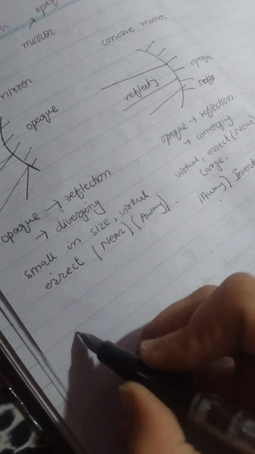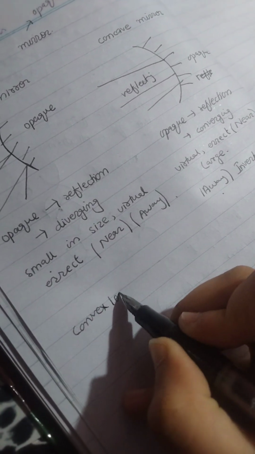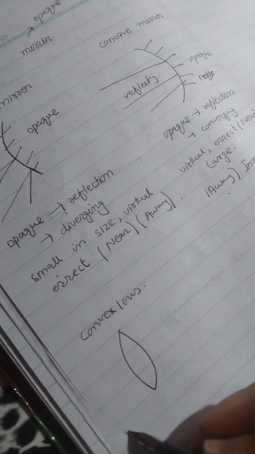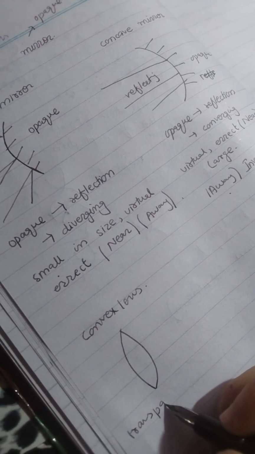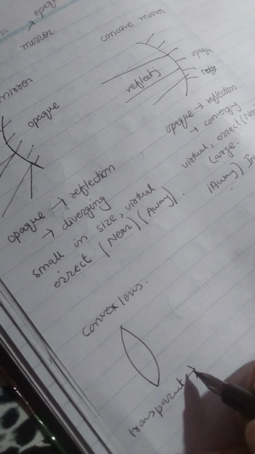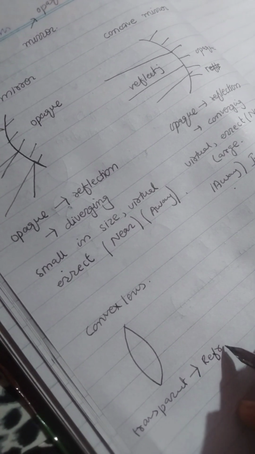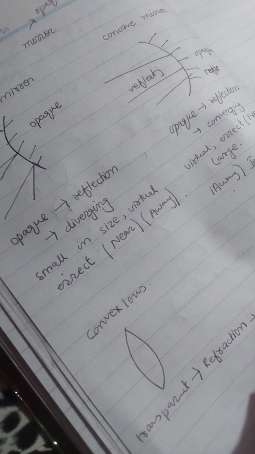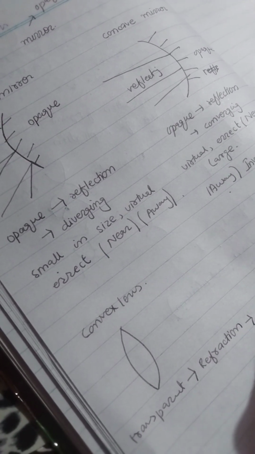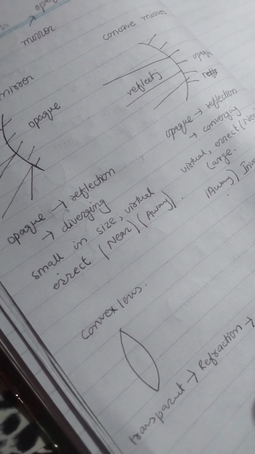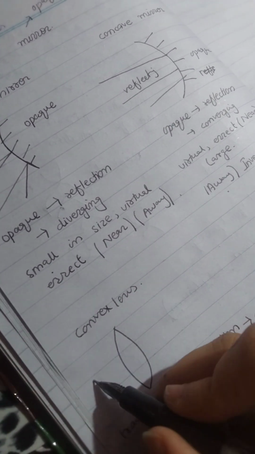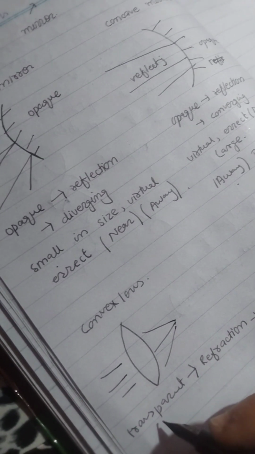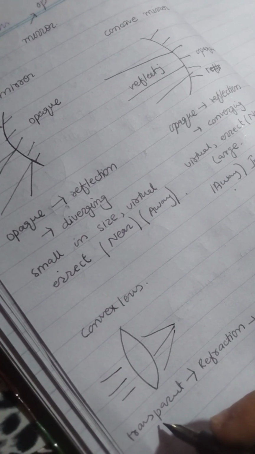Now let's talk about the convex lens. Basically this is a convex lens. It is transparent, so there will be refraction. It is known as a converging lens. It converges the light, and basically this is just the opposite of the convex mirror.